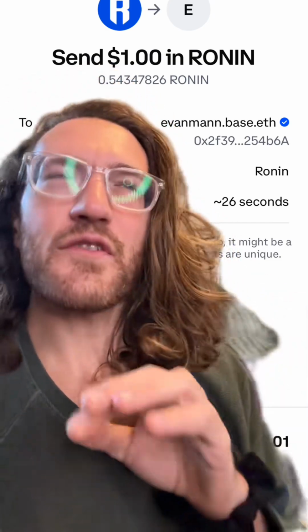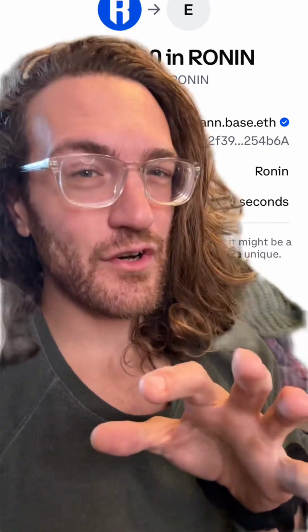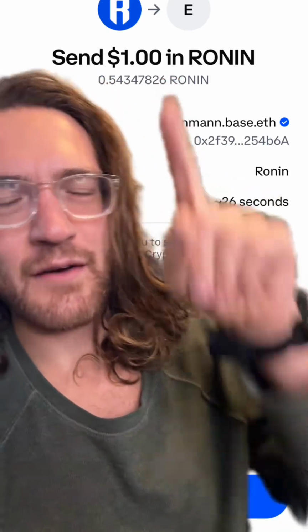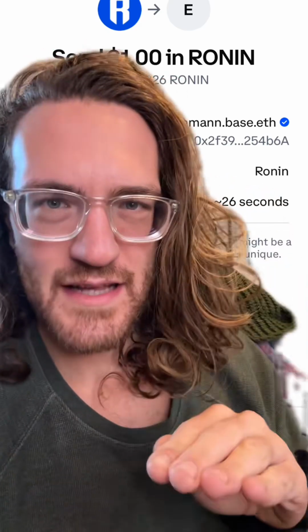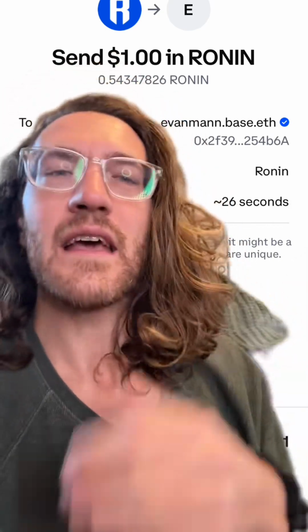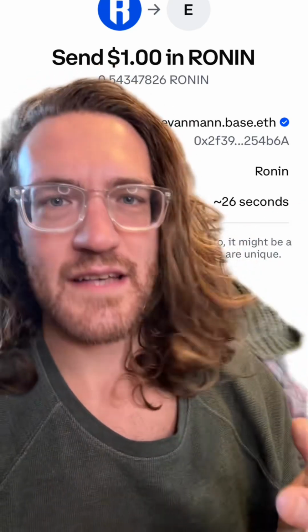One last note is that if you're doing this for the first time and you're feeling a little nervous about it or you're sending to a new wallet, it's totally okay to send a very small amount first as a test transaction. I recommend everybody gets familiar doing this. You don't have to send the whole amount all at once. And if it goes well, you just send the rest afterwards.